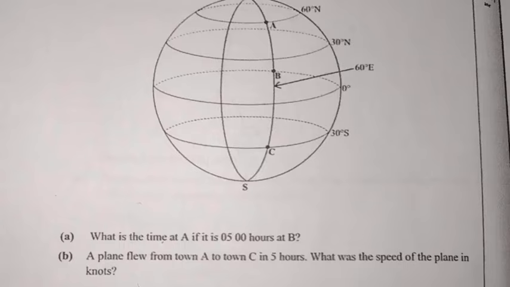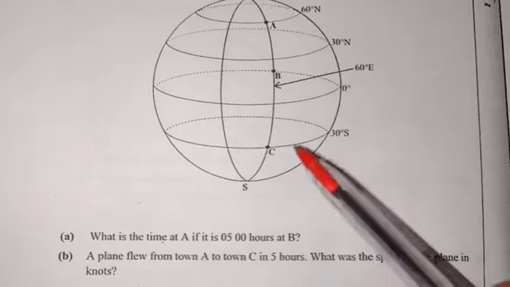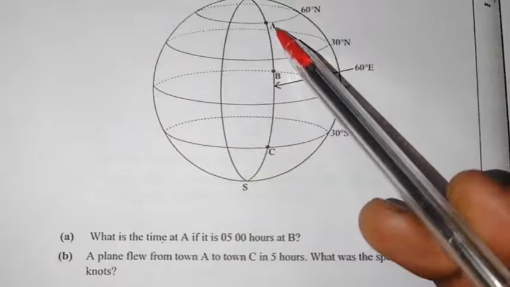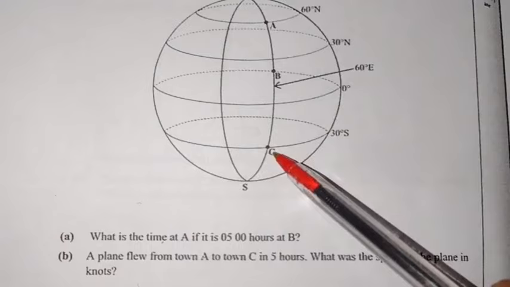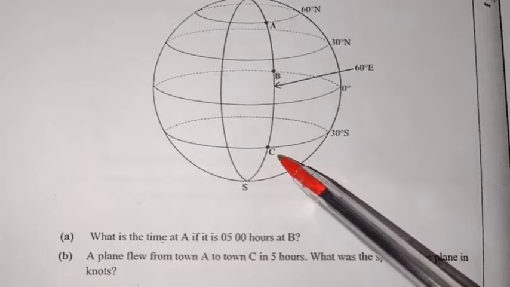All right, so we now come to our question B right here. Our question B reads, a plane flew from town A to town C in 5 hours. What was the speed of the plane in knots? So we want to find the speed in knots that the plane flew from this town A up to town C. Okay, so we need to find the speed of this plane in knots.